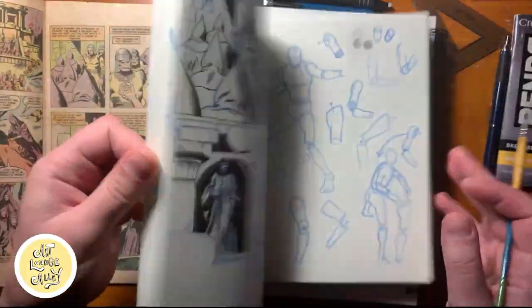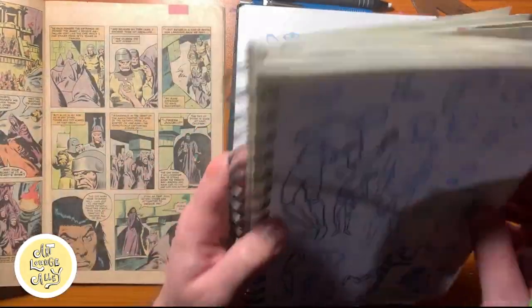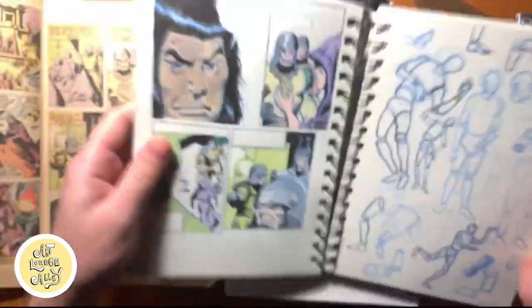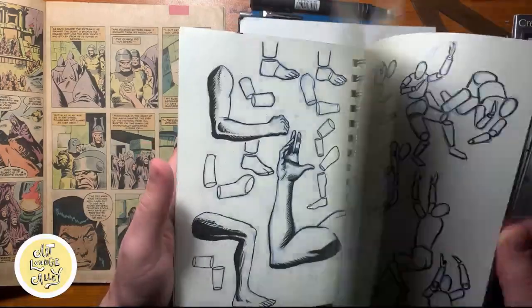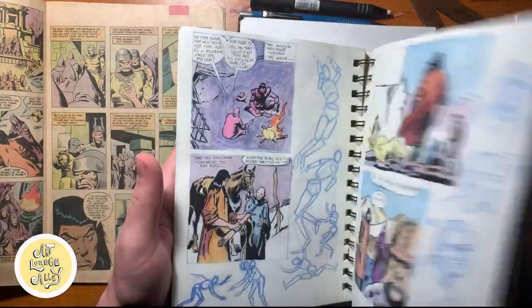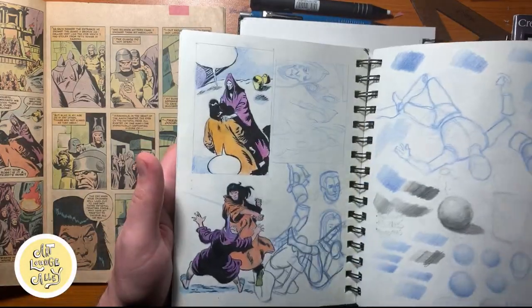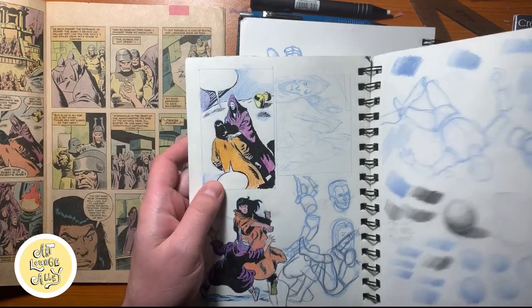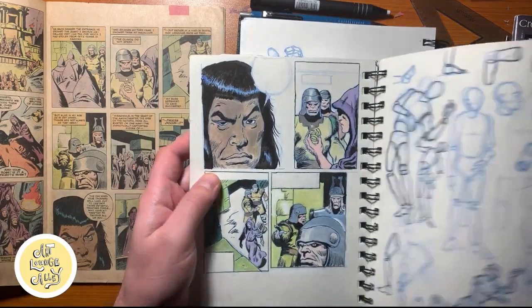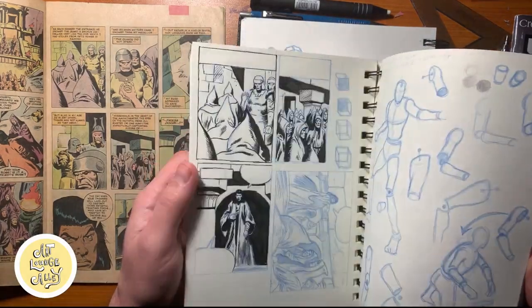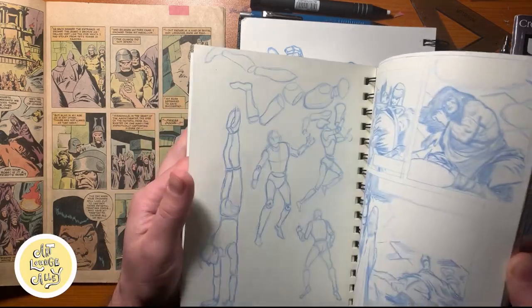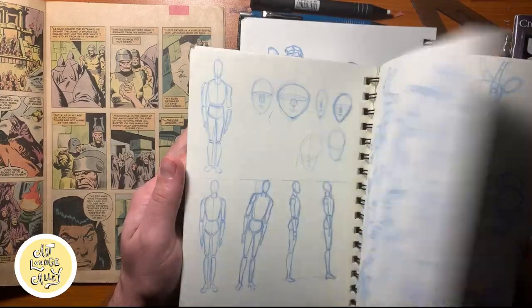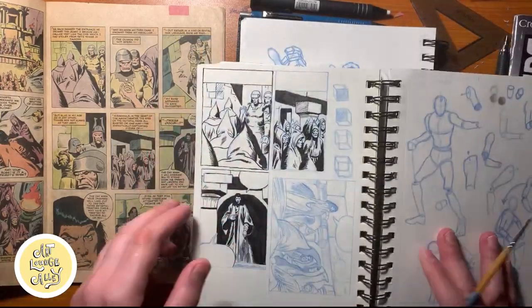Let's see where the next one is. Ooh, that might be a bit of an issue. I might end up having to just ink because I'm pretty much done with most of them. Nope, still plenty to go. Still got 3 more, and then I have to start inking. Which kind of brings it up to another topic.